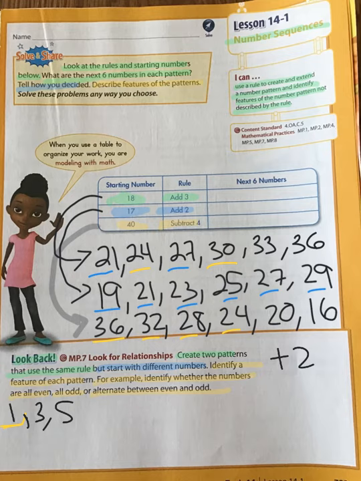Now let's use the same rule and start with a different start number. So this time, let's start with the number 2. I'm going to underline that in red because that's our start number. So our next two numbers using the same rule of add 2 are 2 plus 2 is 4, 4 plus 2 is 6. Well, in this pattern, all of the numbers are going to be even.